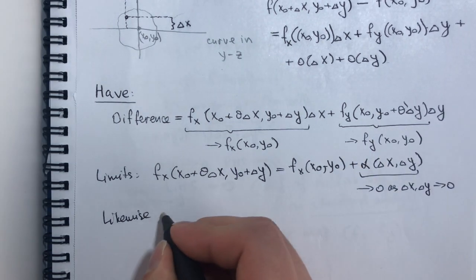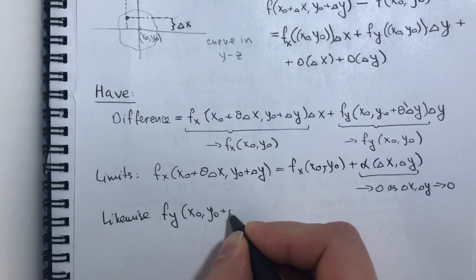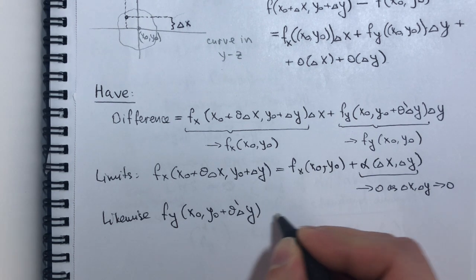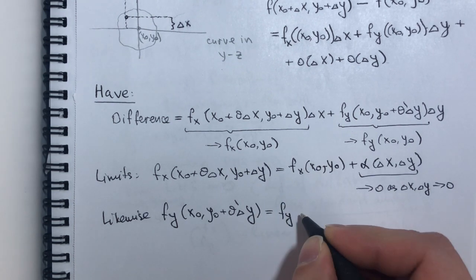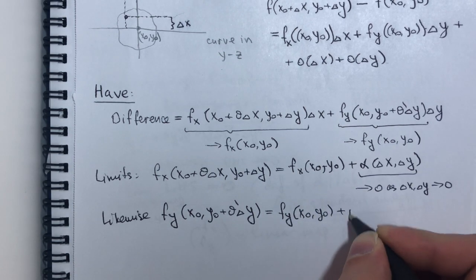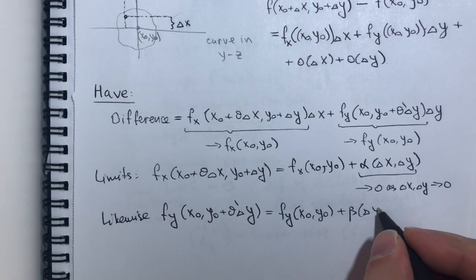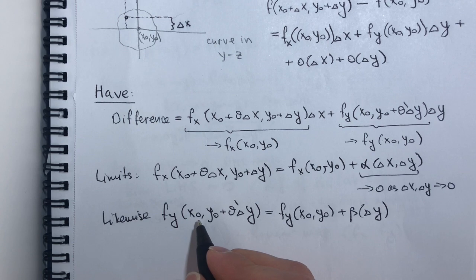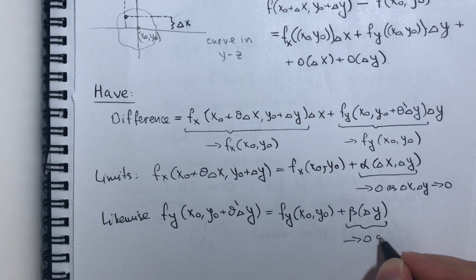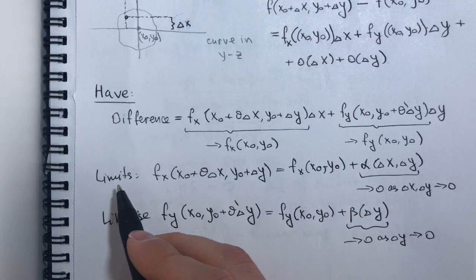Likewise, for this limit, we have f of x naught, y naught plus delta y, is equal to f of x naught, y naught, plus, let's call it beta, and actually here it only depends on delta y, because x naught did not receive an increment. And this guy tends to 0 as delta y tends to 0. So this is just from the definition of a limit.